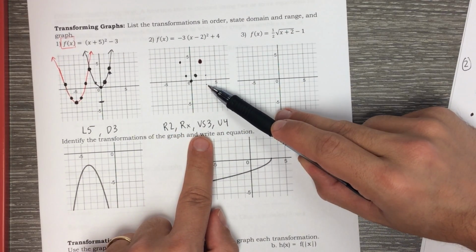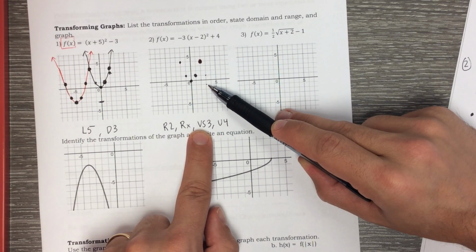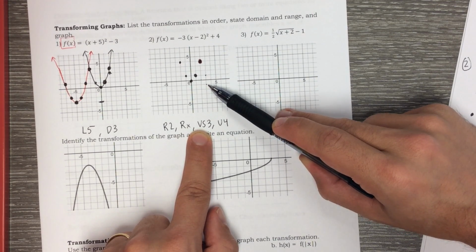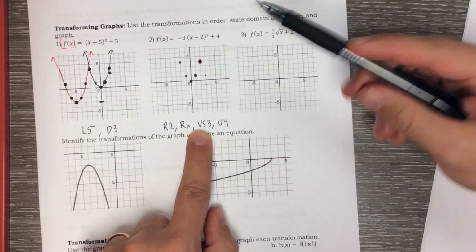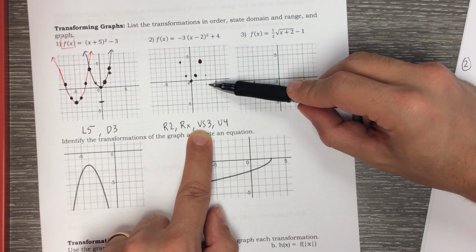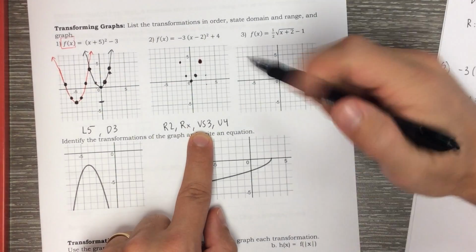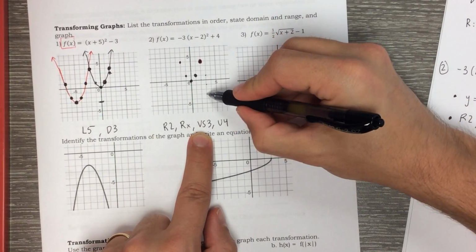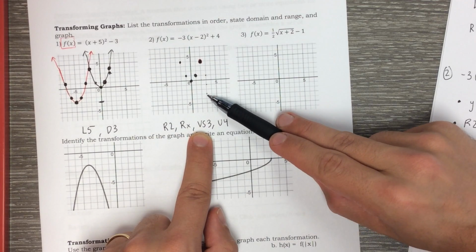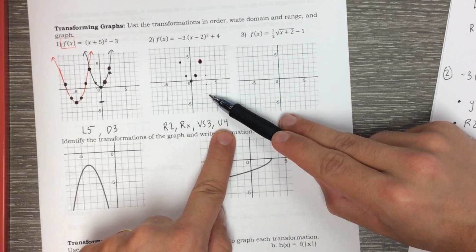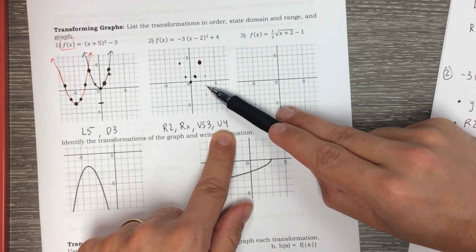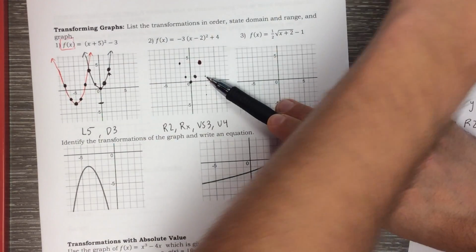Okay? Now we're going to stretch vertically by a factor of 3. So what does that mean? It means to take the y value that you're currently at. In this case, look, the y value of this point is -1. Remember, here's -5, here's 0. The y value of this point is -1. And -1 times 3 is -3. So I move that y value to -3. And then I would move up 4 from there. 1, 2, 3, 4.